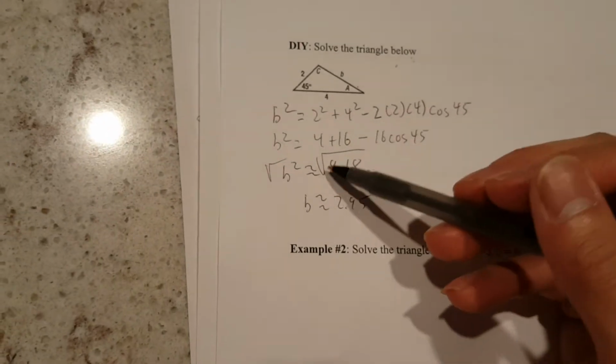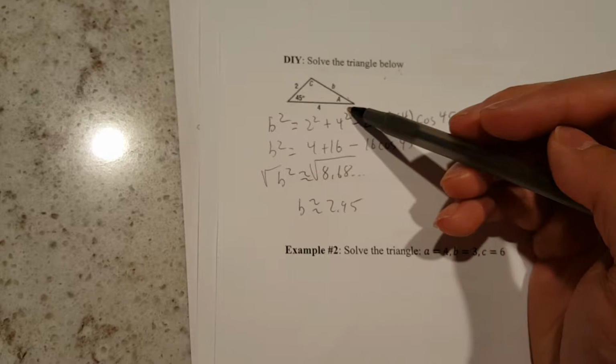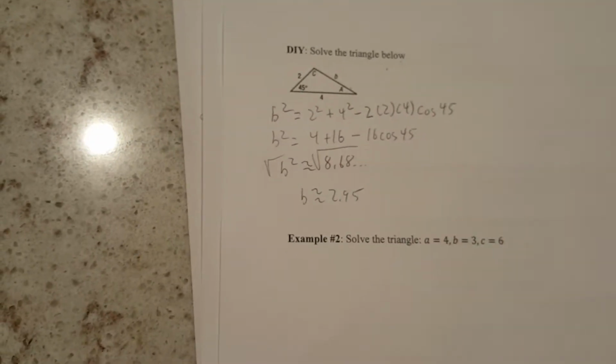Okay, now that I have b, I can go ahead and find either angle C or angle A by using the law of cosines again.